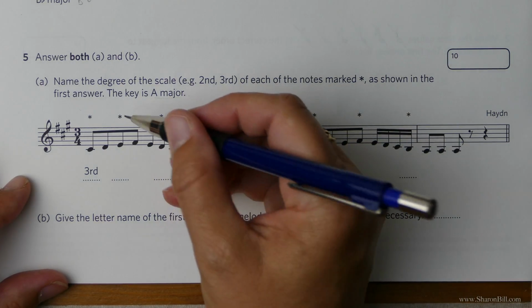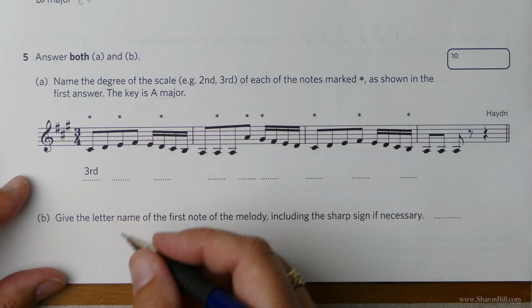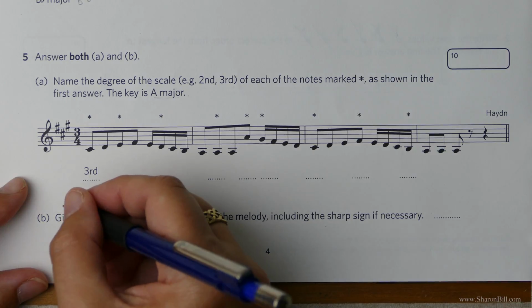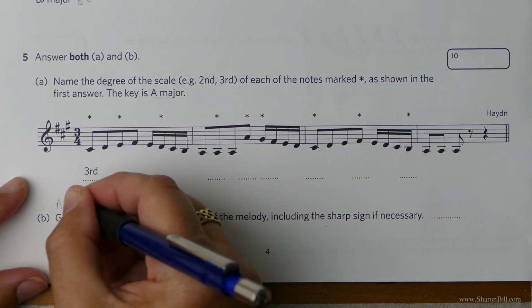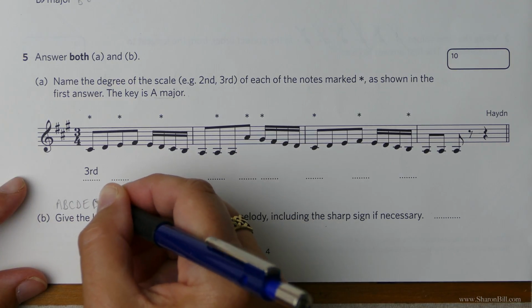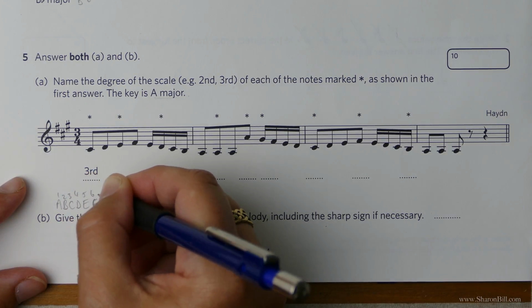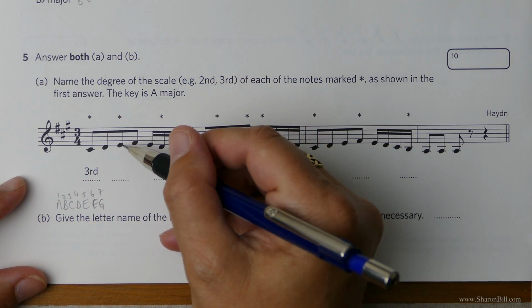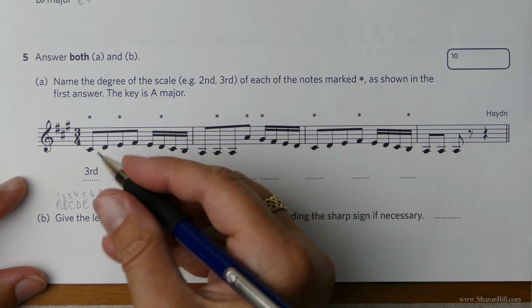So here, now we're starting quite low here. You may find it helpful, if we're starting quite so low, to write out the scale: A, B, C, D, E, F, G, 1, 2, 3, 4, 5, 6, 7. And so you can see that an E is the 5th.